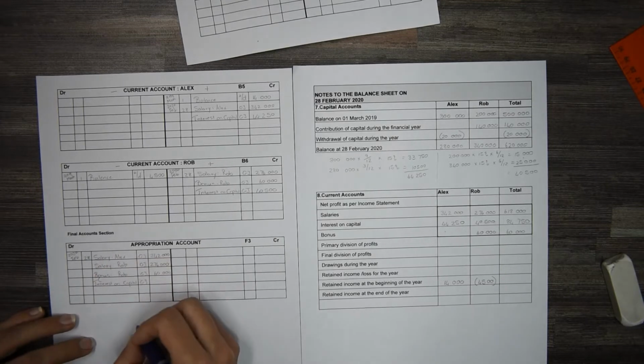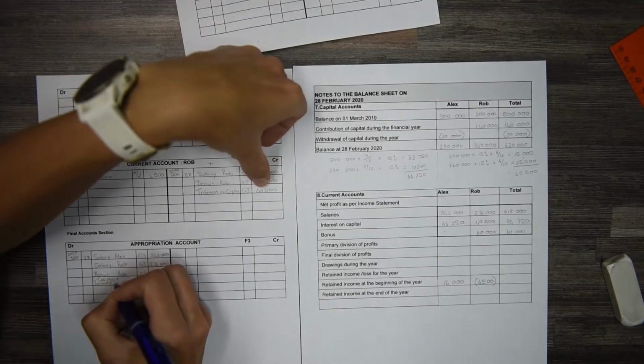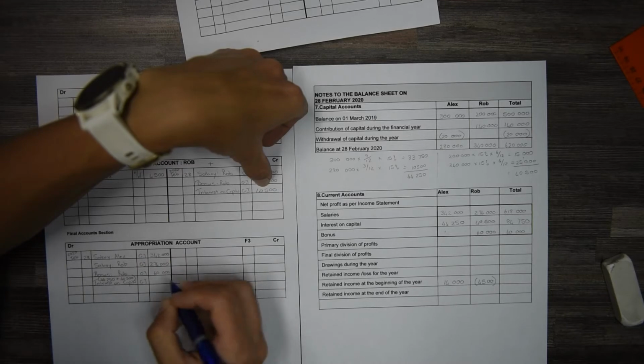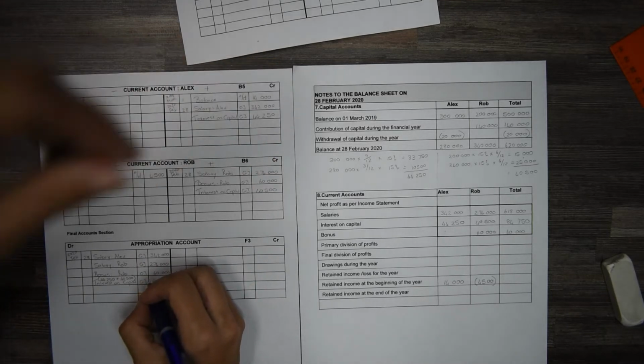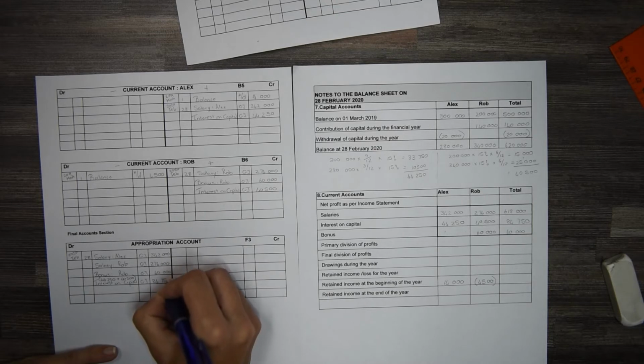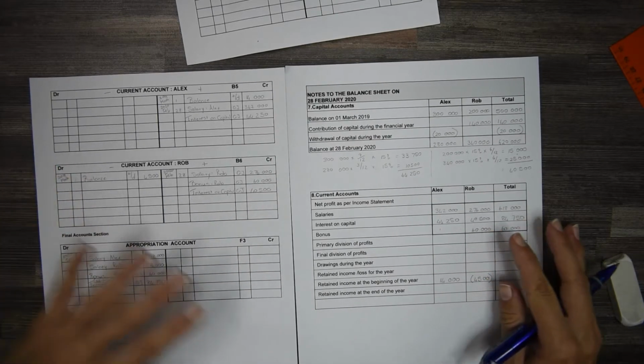So I'll do a bracket calculation for the 44,250 plus the 40,500. Added together, the interest on capital is 84,750. Right, so that was the primary distribution.